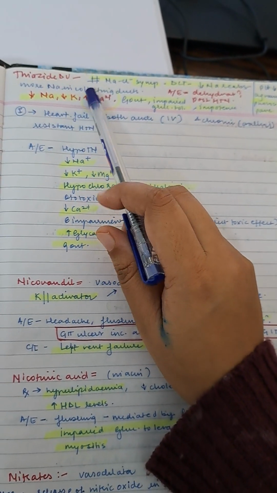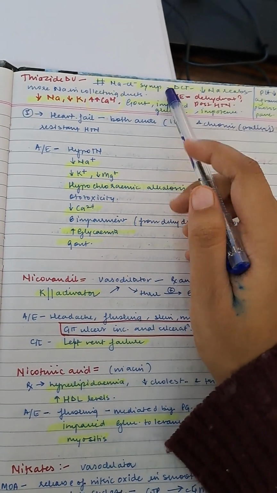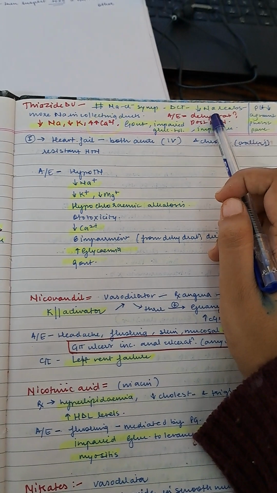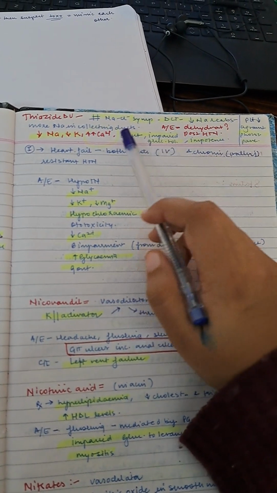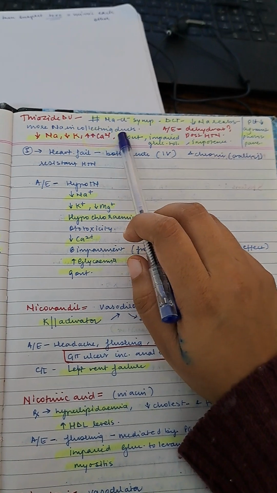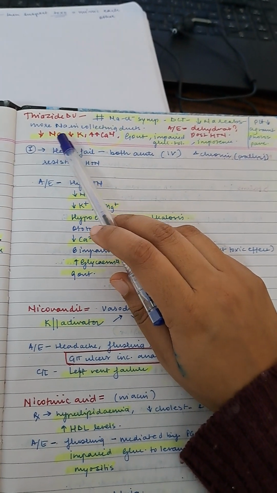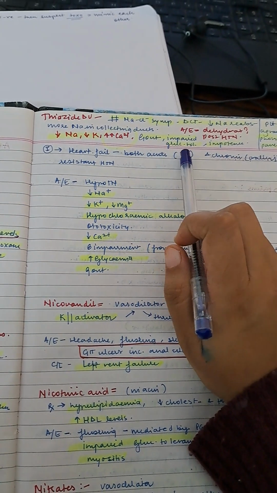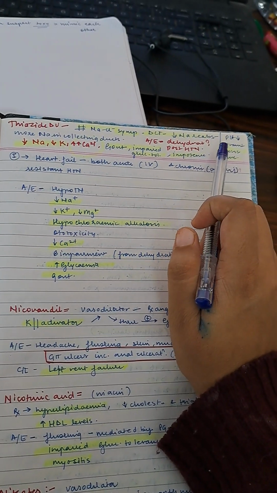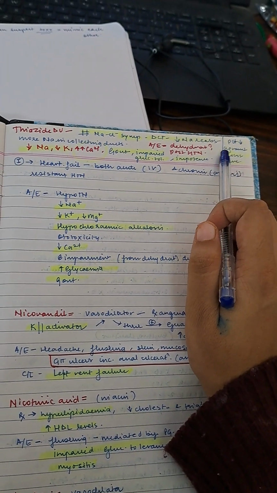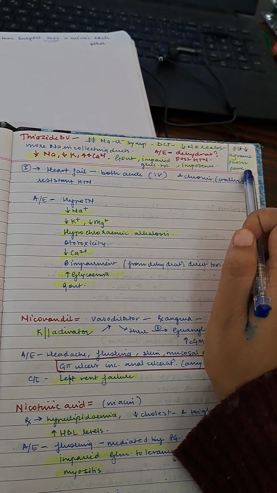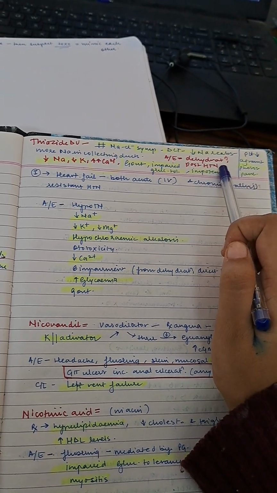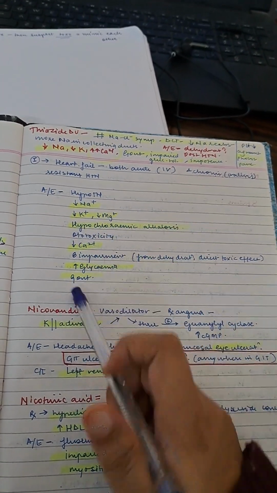Thiazide diuretics, on the other hand, block the sodium chloride symporter channel in the DCT and decrease sodium reabsorption. There will be more sodium in the collecting duct. It will cause hyponatremia, hypokalemia, but it will cause hypercalcemia, gout, impaired glucose tolerance and impotence. Also, it will decrease the platelets. There will be agranulocytosis, photosensitivity, and pancreatitis. Adverse effects: dehydration and postural hypotension with thiazide diuretics.